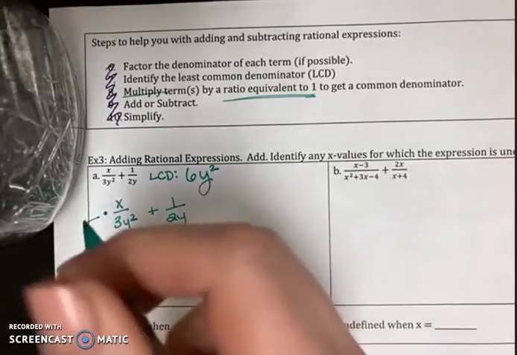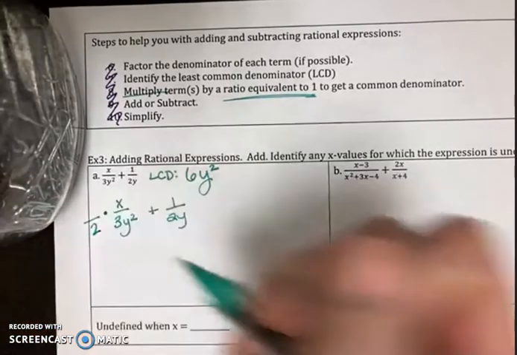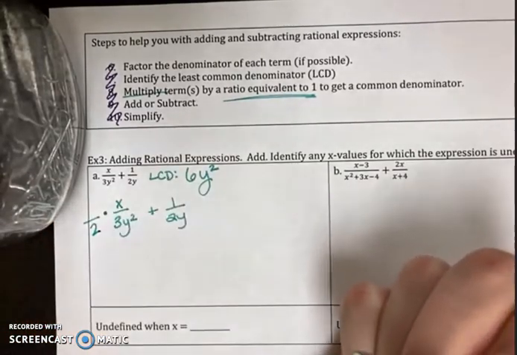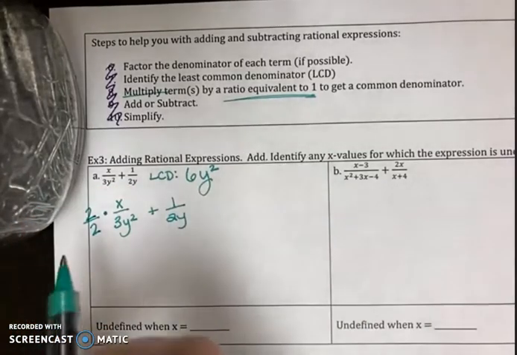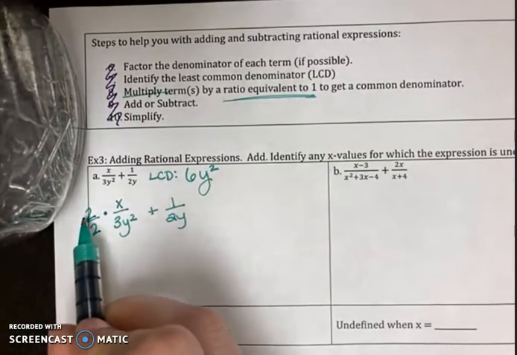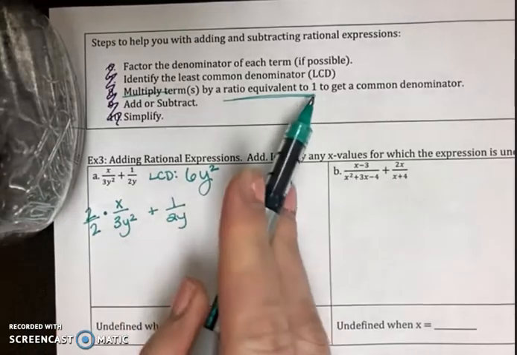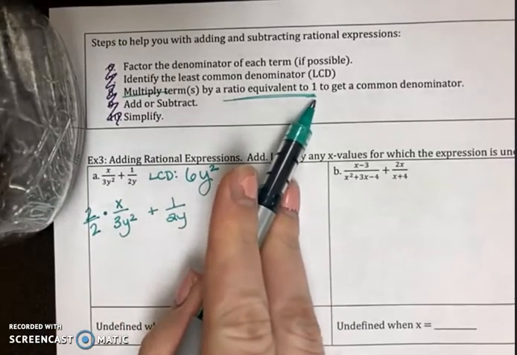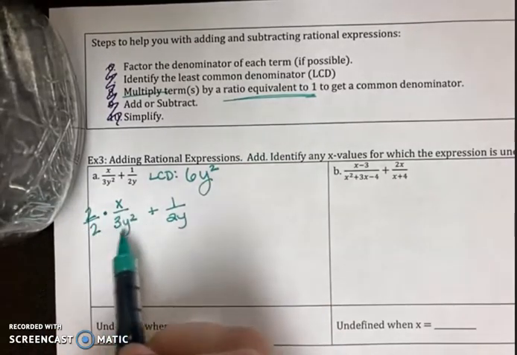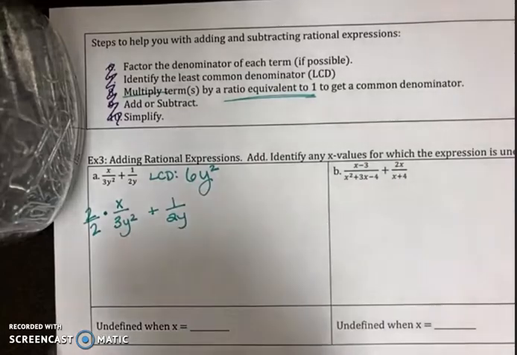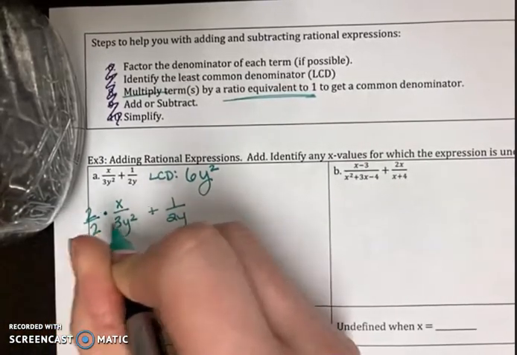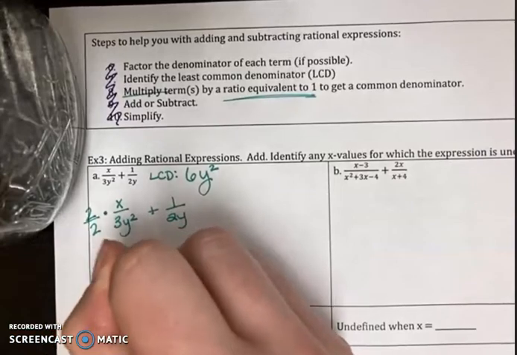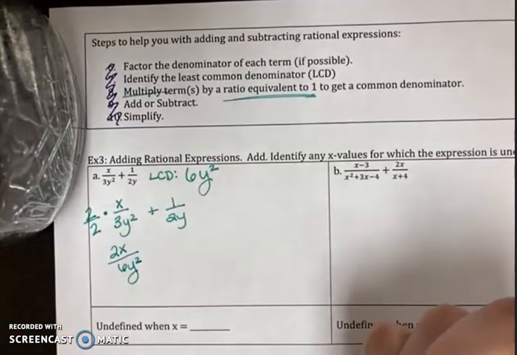Well, we'd have to multiply by 2. But not just 2, 2 over 2. You see how 2 over 2 is technically equivalent to 1? So we're not actually changing the value, we're just rewriting it as 2 times x is 2x, and 2 times 3y squared gives me that 6y squared that I wanted.